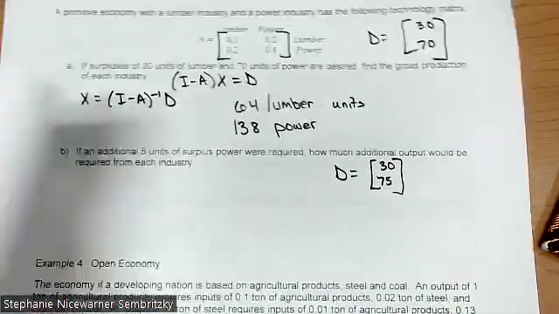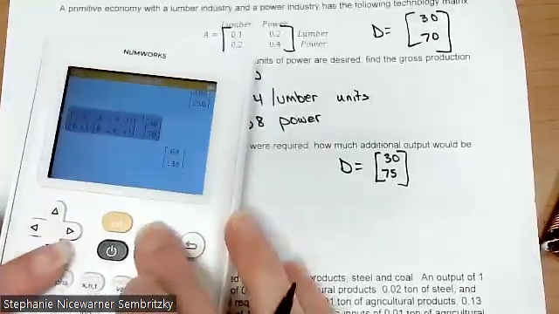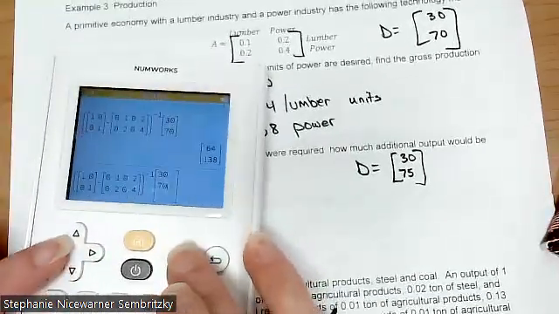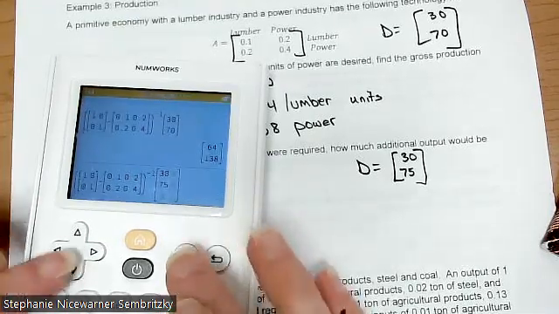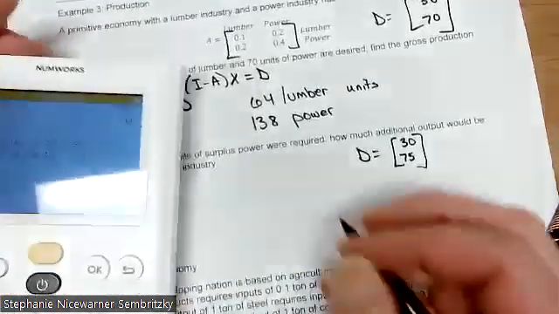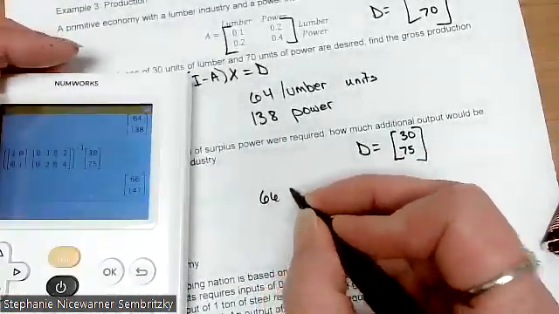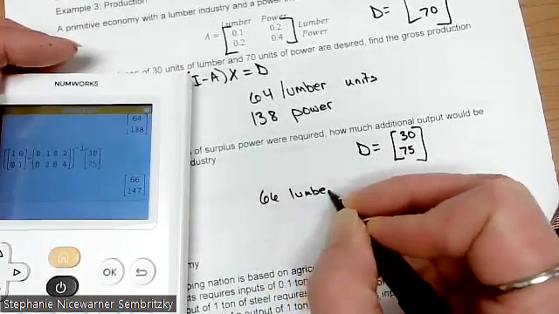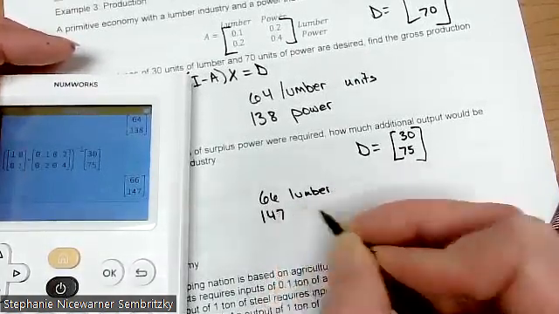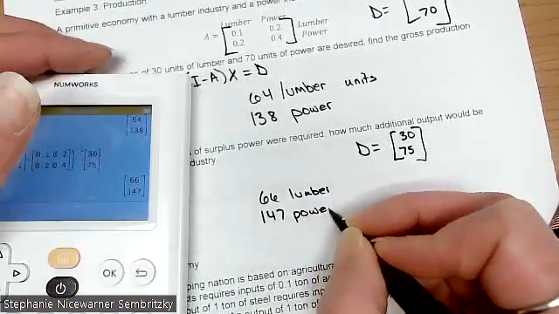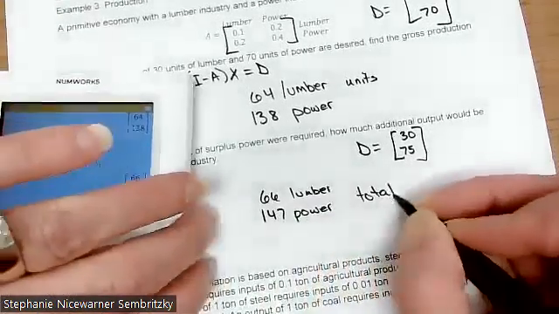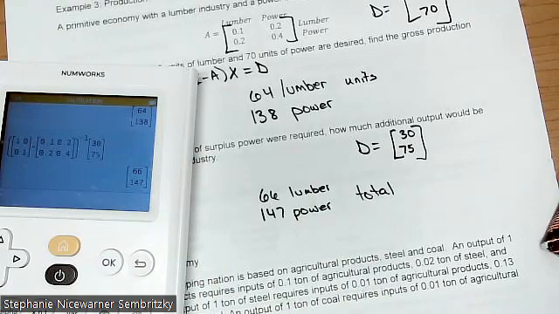So I'm just going to copy paste and change that to be a 75. So I would need 66 lumber and 147 power total. So we would need just a little bit more lumber and a little bit more power.